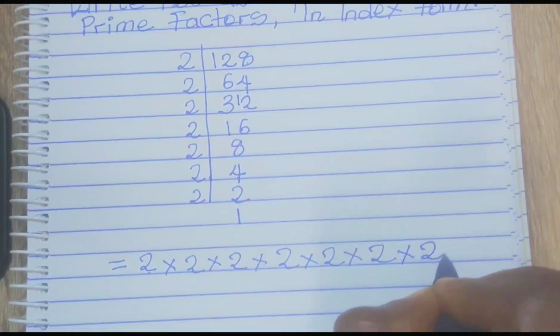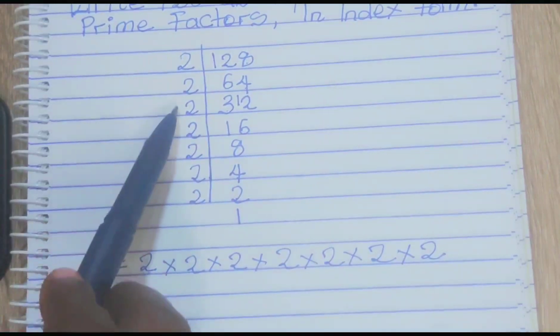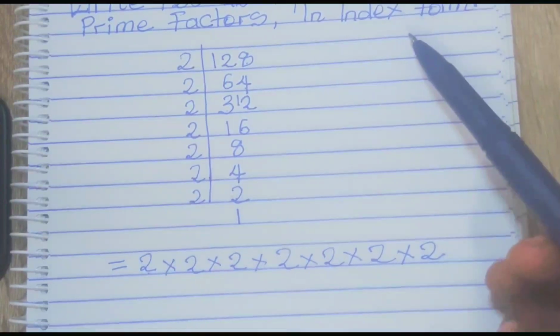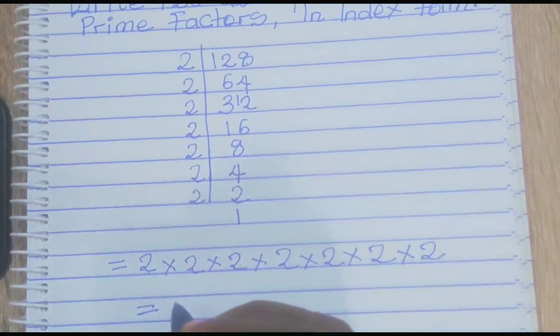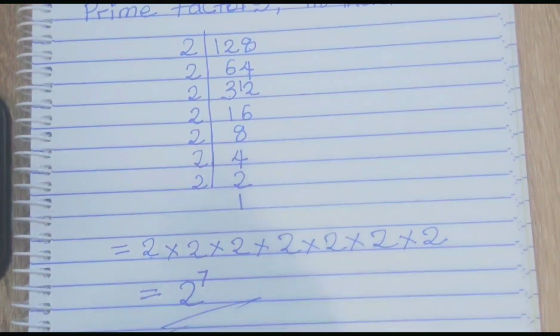Times 2. 1, 2, 3, 4, 5, 6, 7. Good. Now, index form means you should leave your answers as exponents. So that's 2, how many times? 7 times. You see? 2 raised to the power of 7 is my final answer.